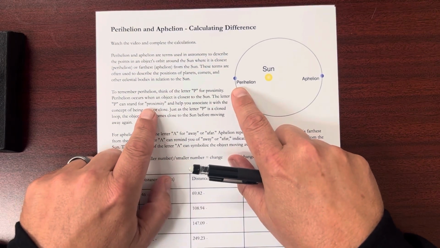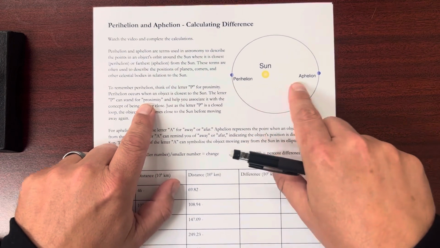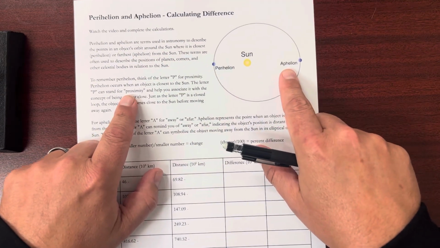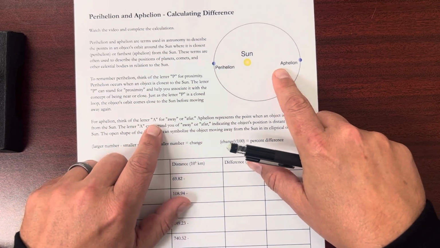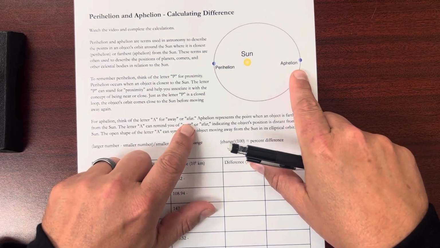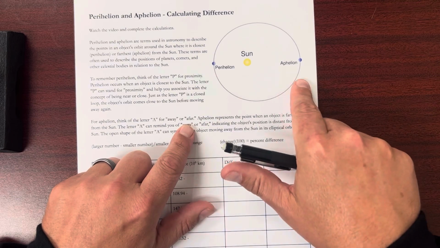P, you could think of proximity or close. If it's further away or at its furthest point, that's aphelion. A, think of away or afar to help you remember which is which.